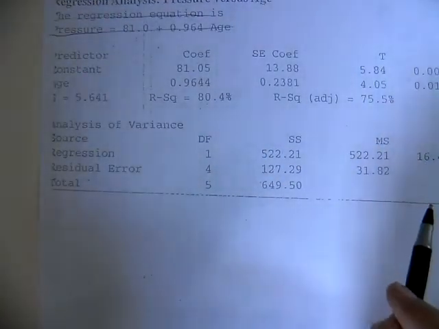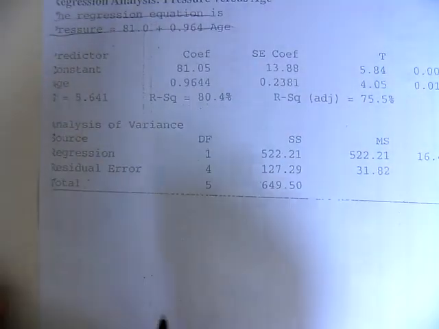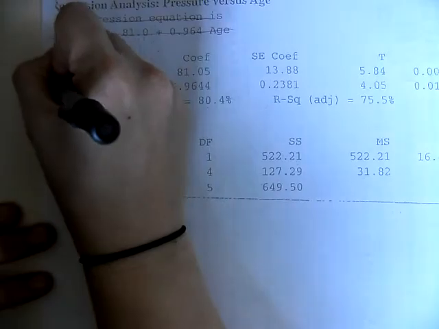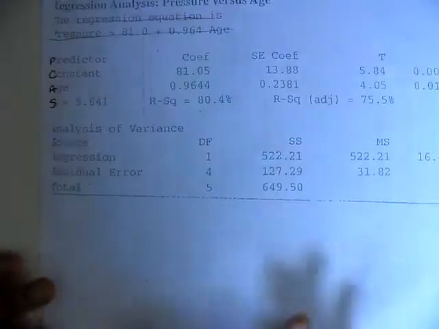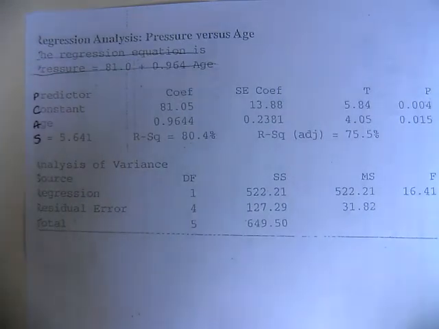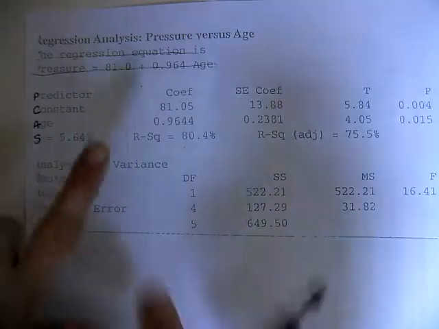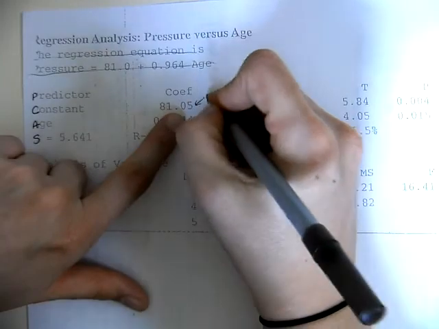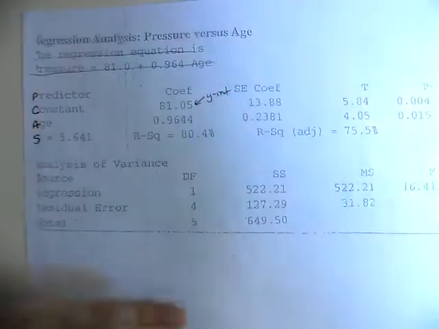So here's a few things that you need to know. We're going to get to a lot of this by the end of the chapter. This should say predictor, constant, age, and S. So keep this handy. I'm not going to go over everything today, but there's a few things you do need to know. If you're given the Minitab output, the biggest thing you should know is the constant coefficient, 81.05 right here, that's your Y-intercept.